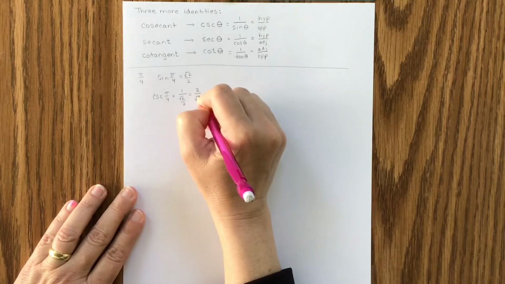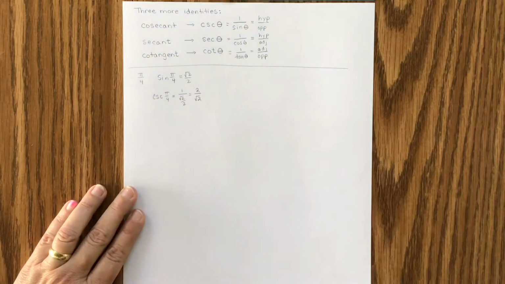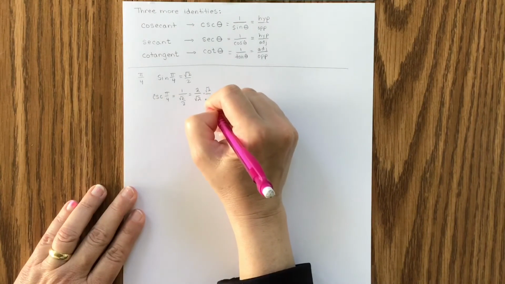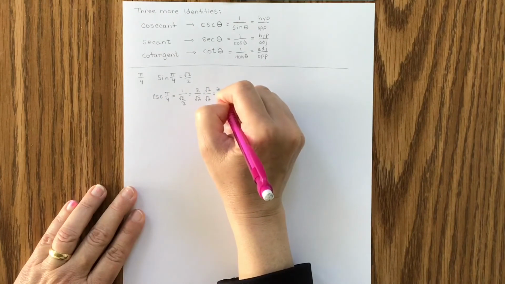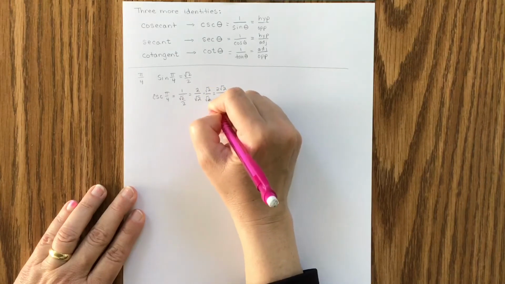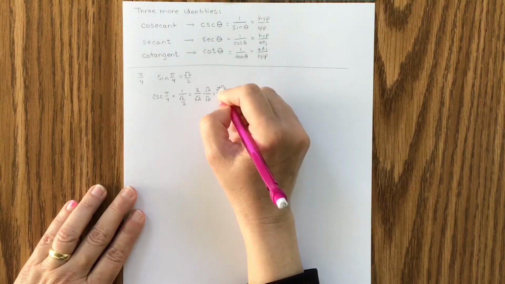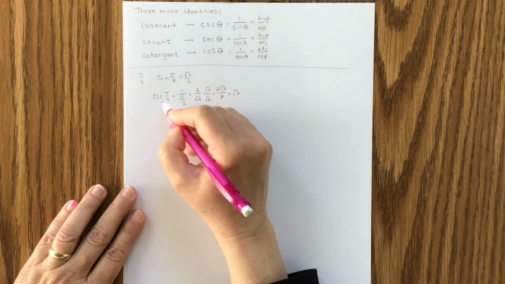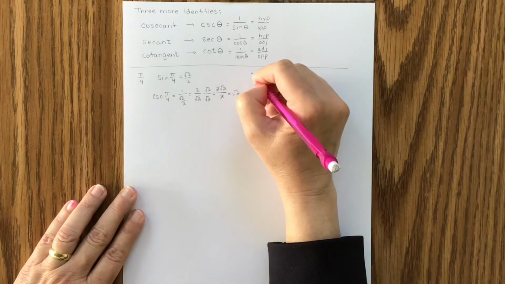So 2 over root 2. We're going to rationalize this answer. So we're going to multiply top and bottom by root 2, and we will get 2 root 2 on top when we multiply across, and root 2 times root 2 is 2 on the bottom. This simplifies to root 2. The cosecant of pi over 4 is root 2.